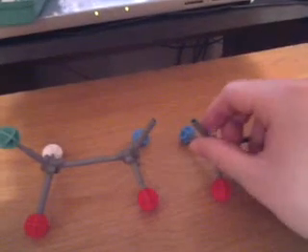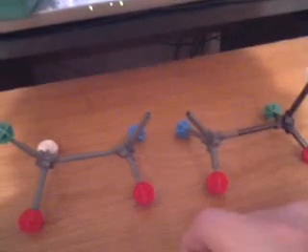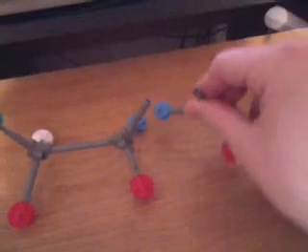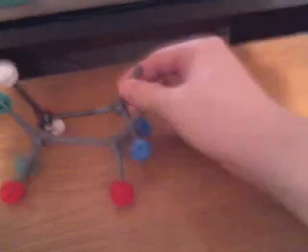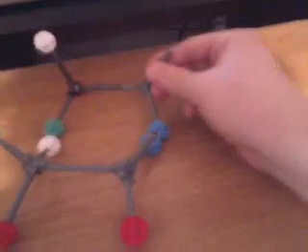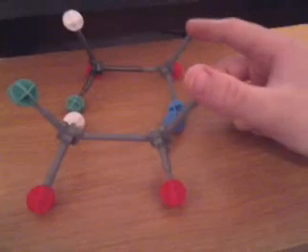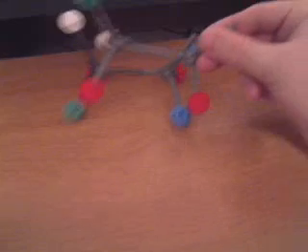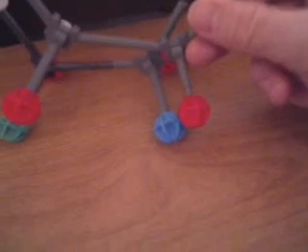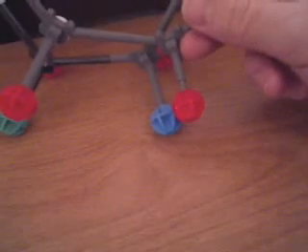So let's first line up our methyls there. So we're going to want to turn this like that, right? So like this, and we see that our methyls are lined up, but our blue and our red aren't lined up correctly, right?